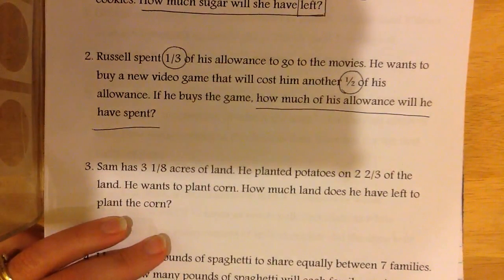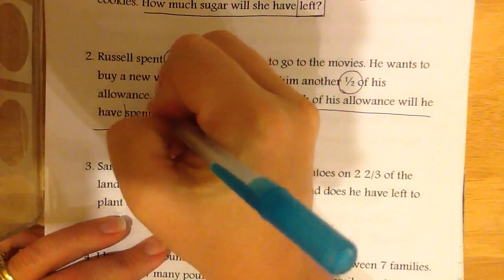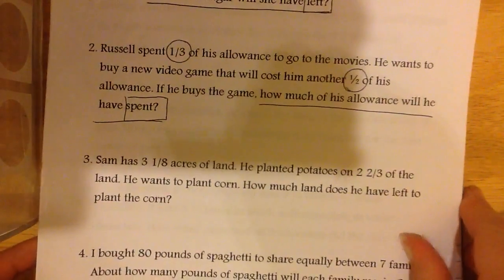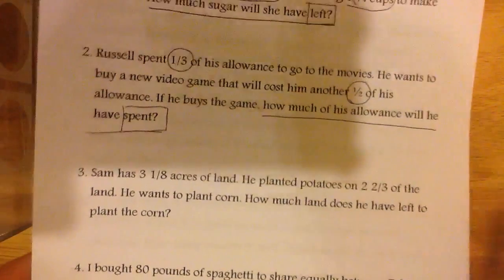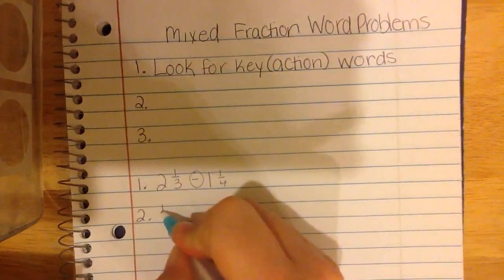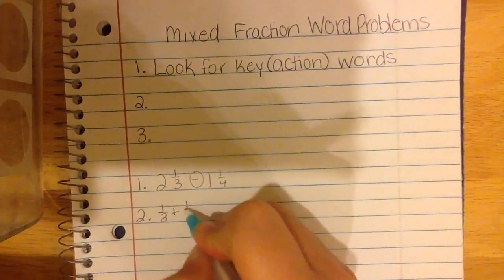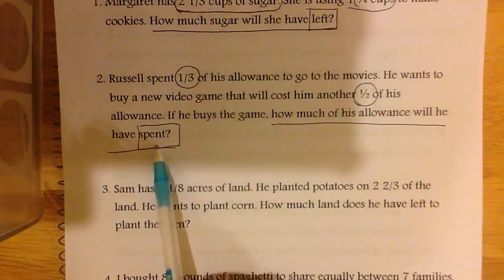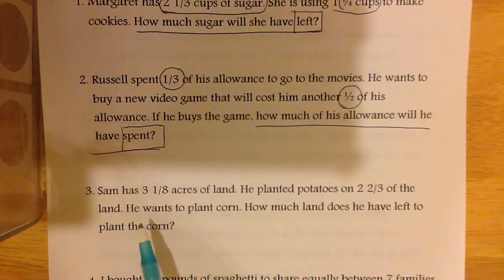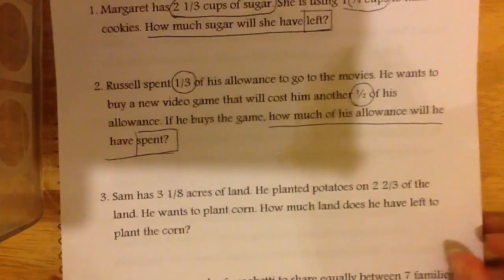It's not asking me how much is left, it's asking me how much he has spent. So I have 2 parts that I'm going to have to add together. I know this one is going to be 1/3 plus 1/2. So problem 2 was 1/3 plus 1/2. How did I know that? I knew that because I know that word: how much did he spend? Maybe they would have added another word altogether, and that would have been a good clue for me. So I still used my first tip. I looked for those key or action words.